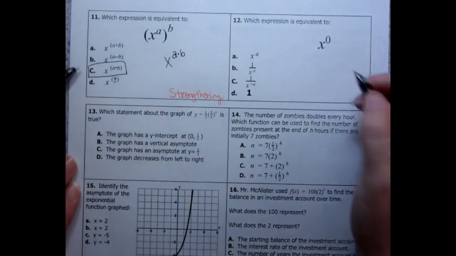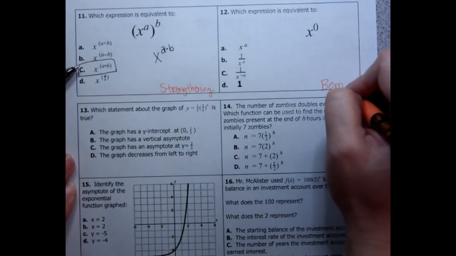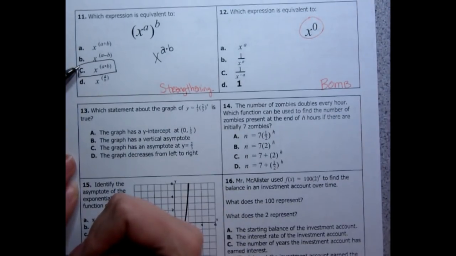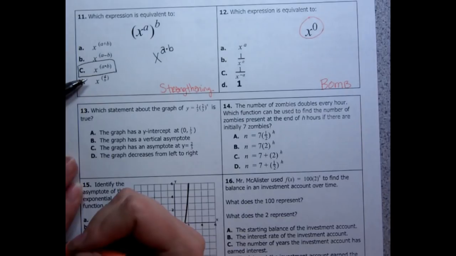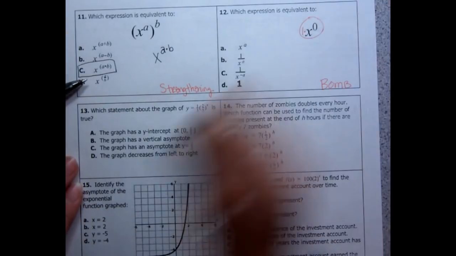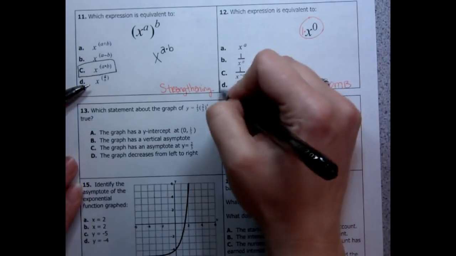Okay, this is my favorite rule. Anything with a 0 power. That's my bomb. What happens to a bomb? Just blows up and goes away. Well, what if everything goes away? Remember, there's always an imaginary 1 that you can put being multiplied out in front. So even if this part goes away, what do we still have left? 1.